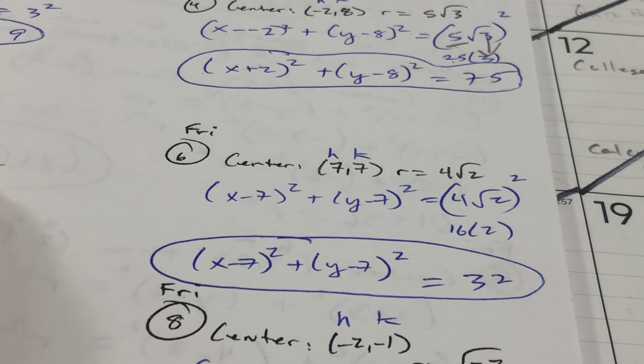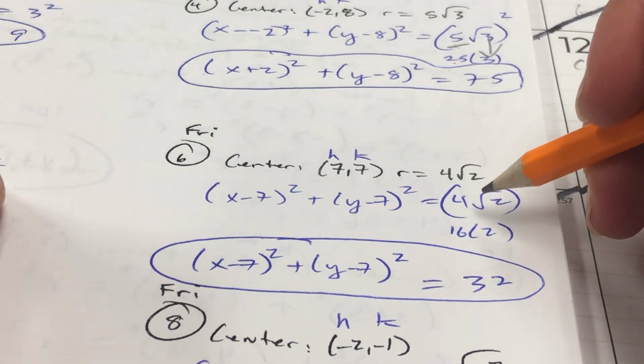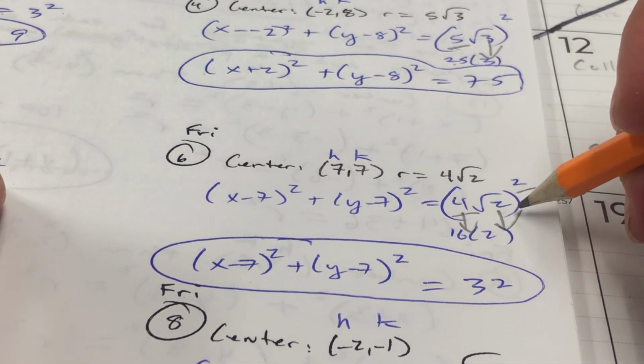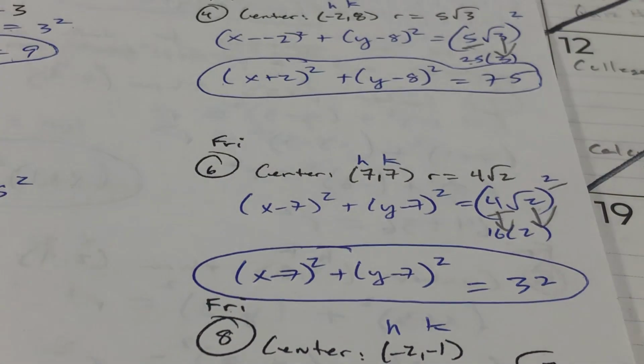I'm going to take 4 and square it. That's 16. 4 squared is 16. When I square 2, I'm going to get 32.